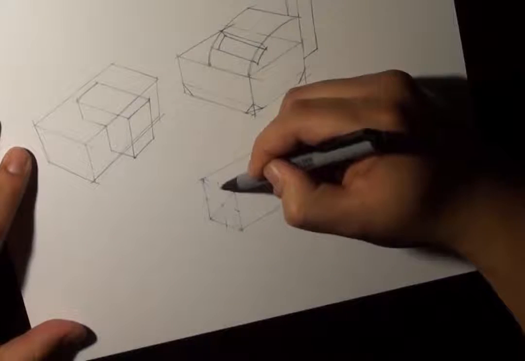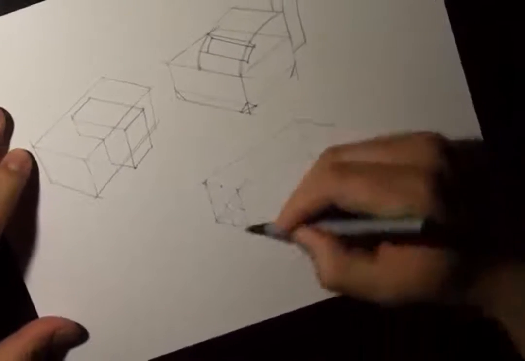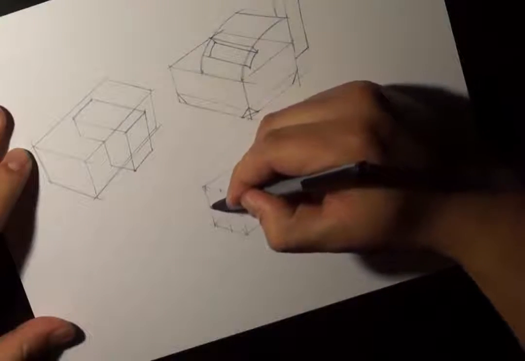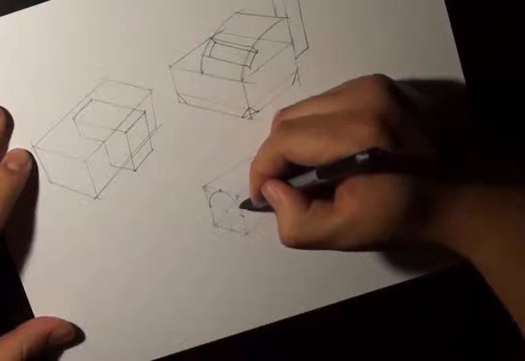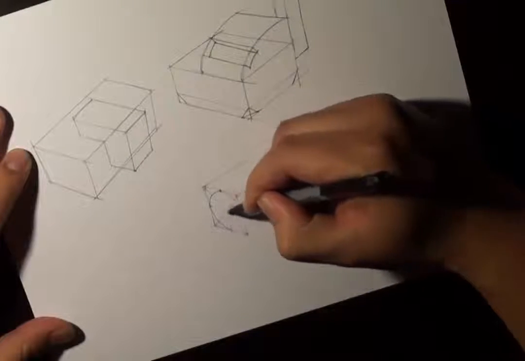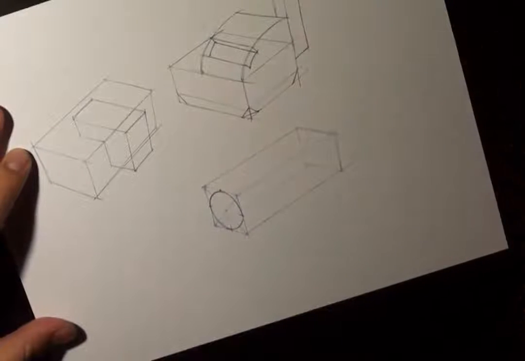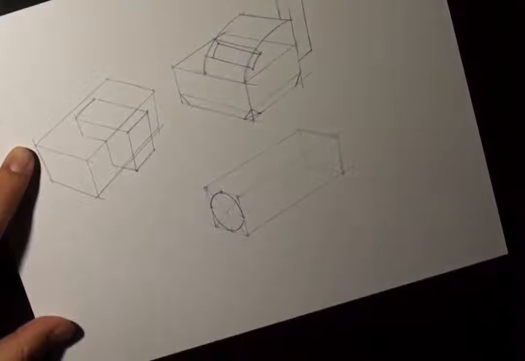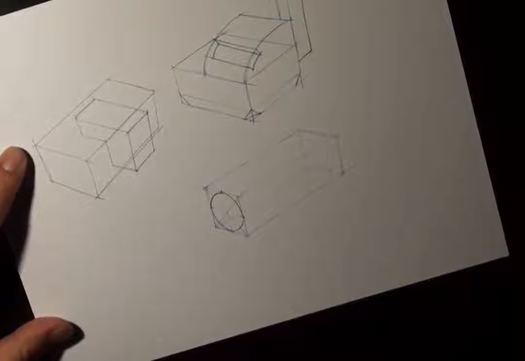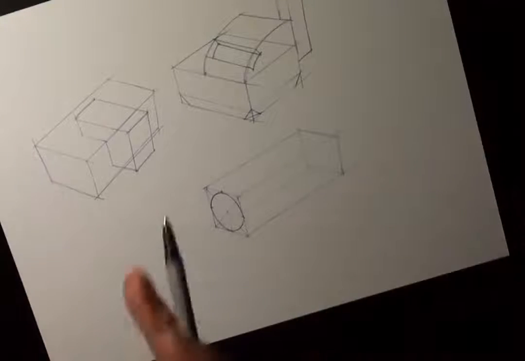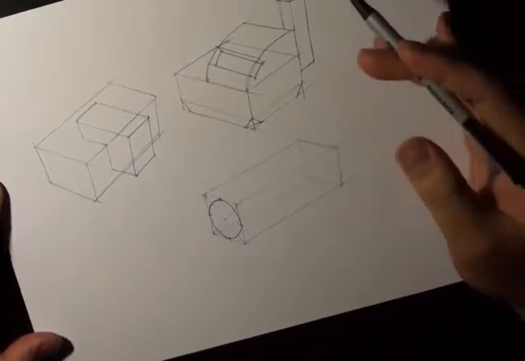And I want to make sure that my ellipse goes from one point to another. So it's going to follow this form, so I'm going to have that elliptical shape. Does that make sense? You guys have done this at some point in your education, correct?